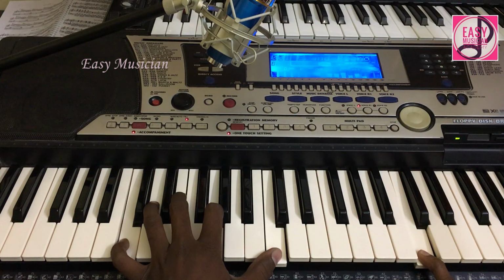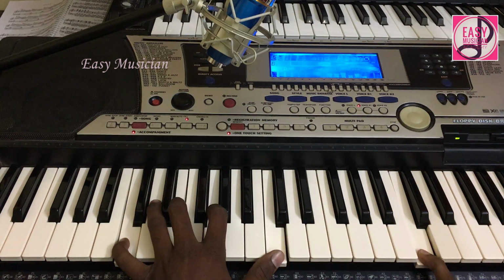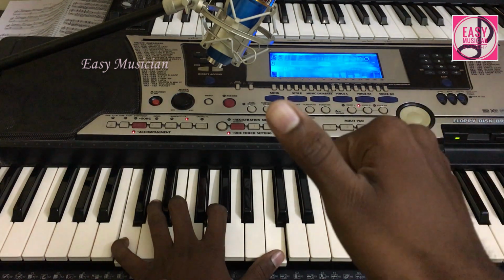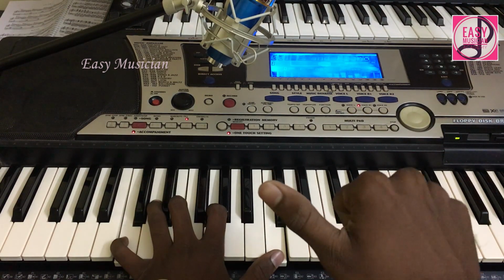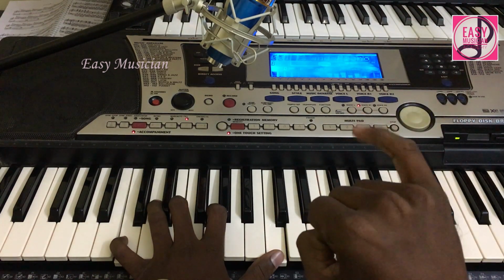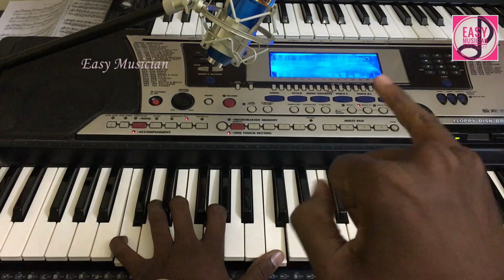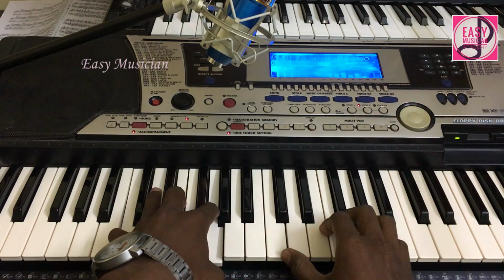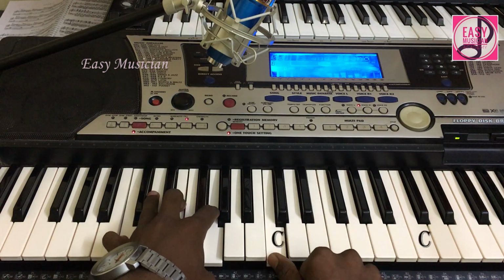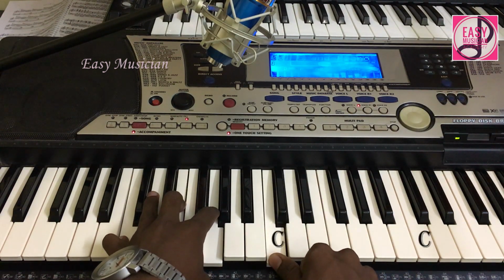Starting with the fingerings, you'll be starting the scale from the thumb finger and completing the scale on the little finger. You'll be starting the scale on the thumb finger and completing it on the little finger. We start with this C note here. That is the first musical note.